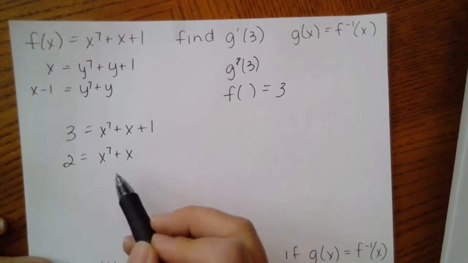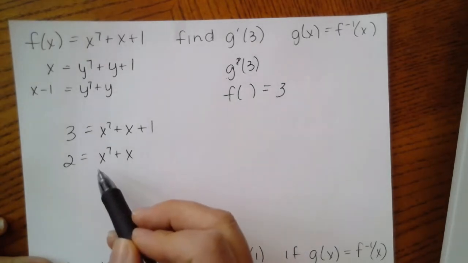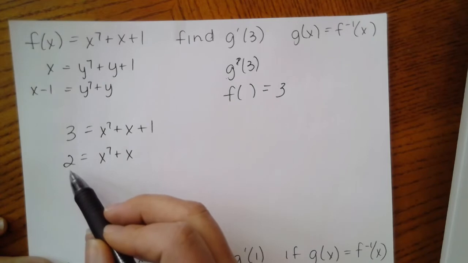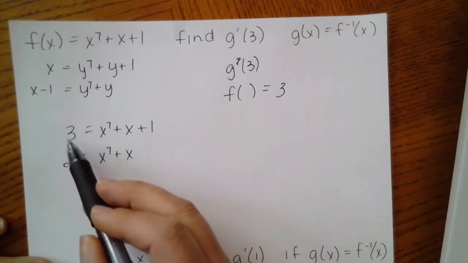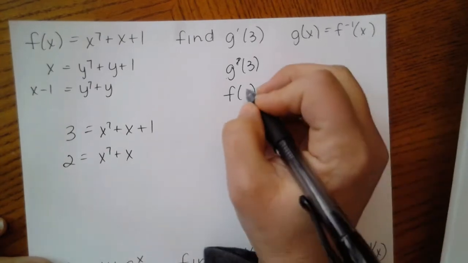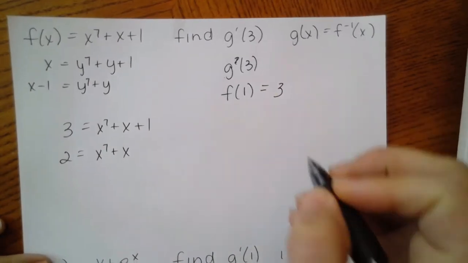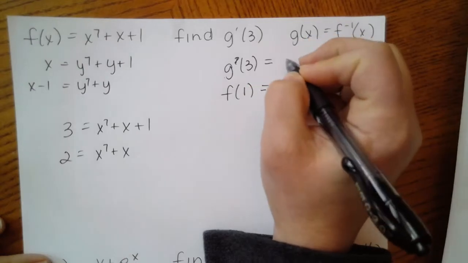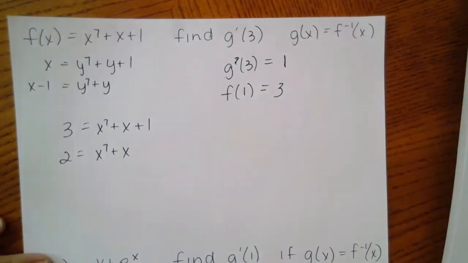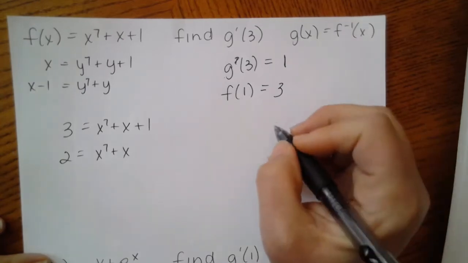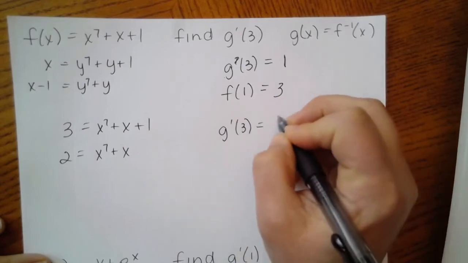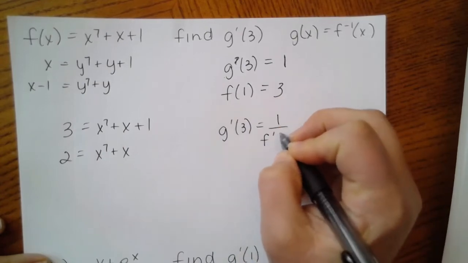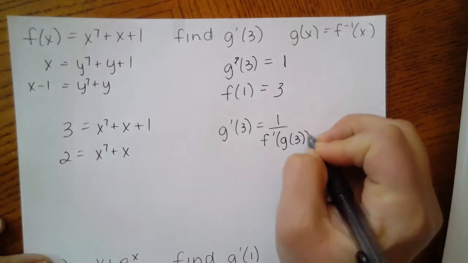So just eyeballing this, I can see that if x were 1, I would get out the right answer, right? So that means that f of 1 is 3. So that means that g of 3 is equal to 1, okay? So if we use this, let me write out our formula. We know that g prime of 3 is really equal to 1 over f prime of g of 3, okay?